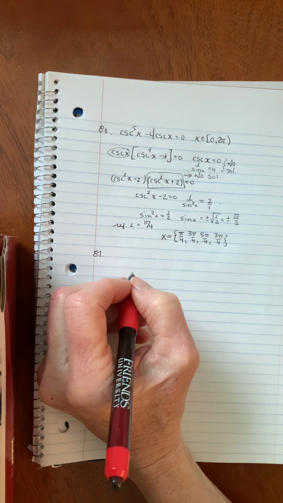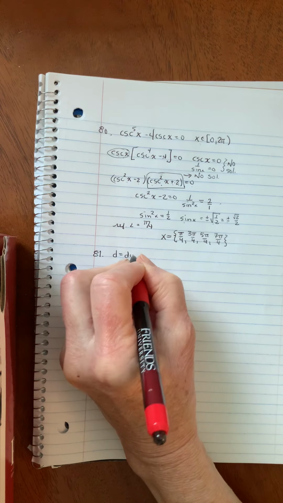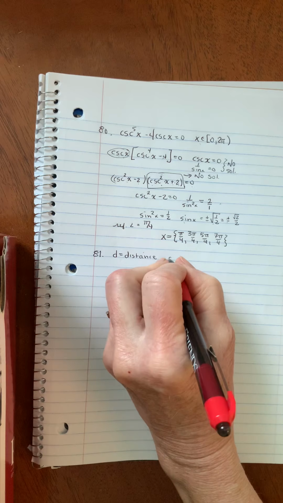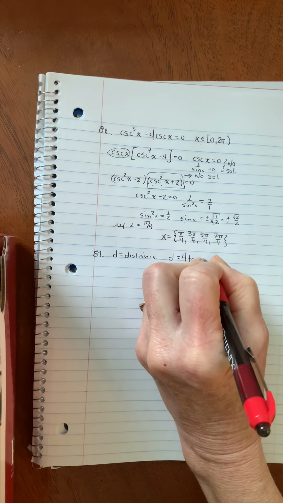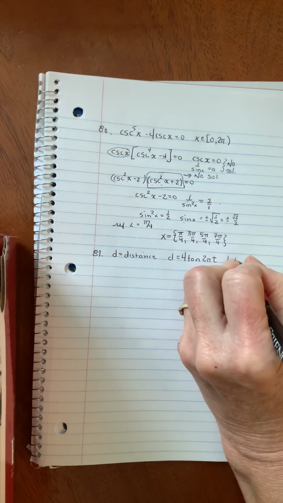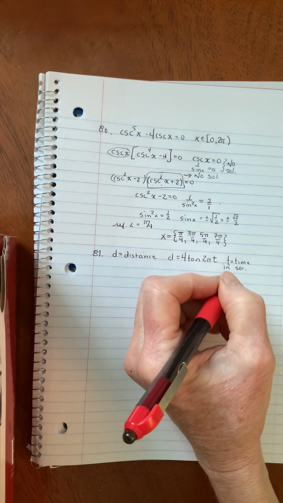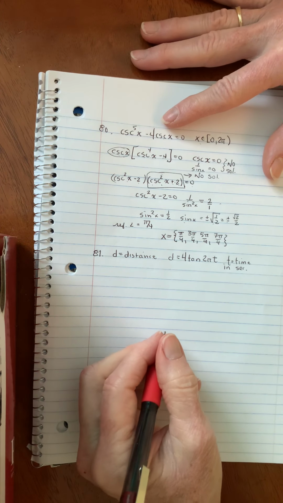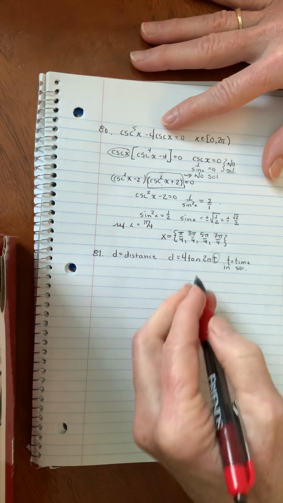A rotating beacon is located at distance d from a long wall. So d equals distance. The distance d is given by d equals 4 tangent 2 pi t, and t is time in seconds. Okay? So solve the equation for t. Well, I guess I didn't even need that stuff, did I? So let's get t by itself. Let's start stripping things away.